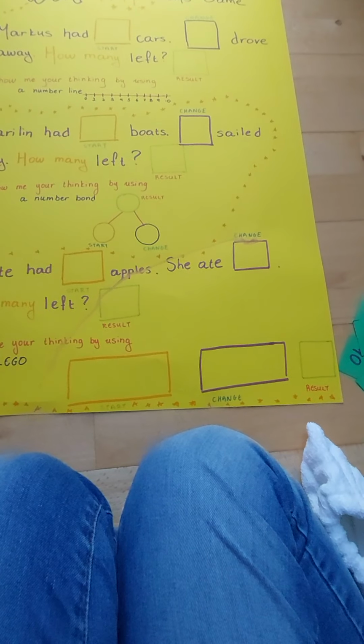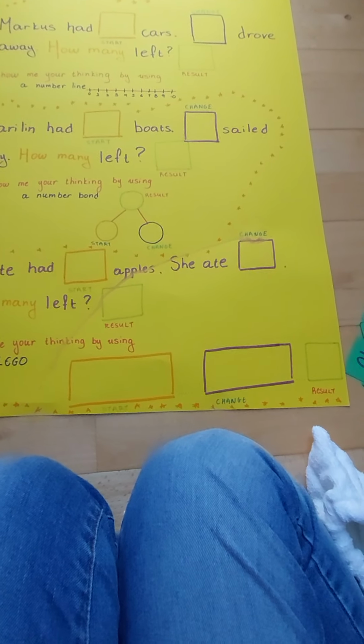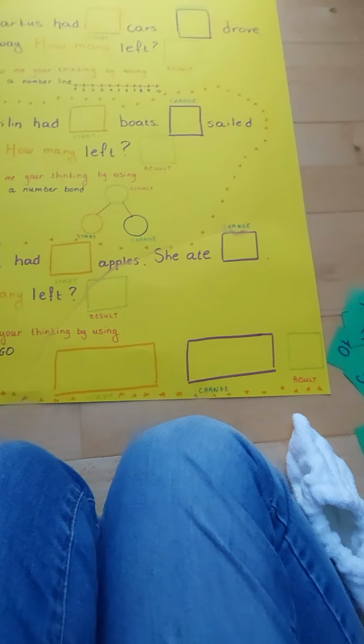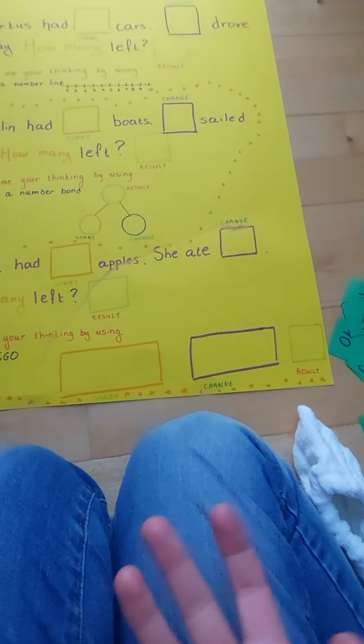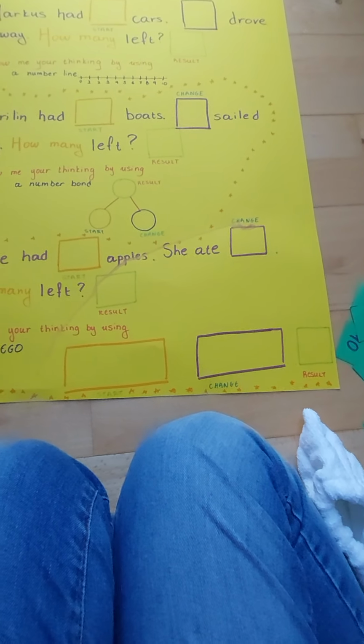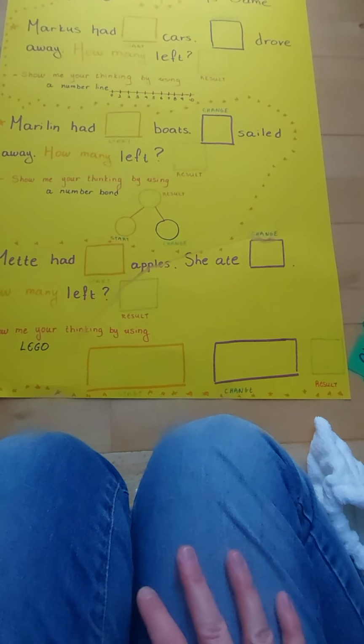The reason is that we would like, as teachers, to use it as an assessment and see whether there are some misconceptions, or whether some students are struggling with certain strategies.